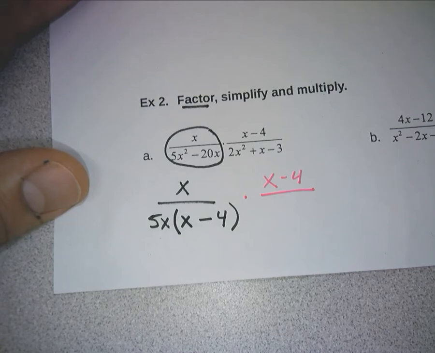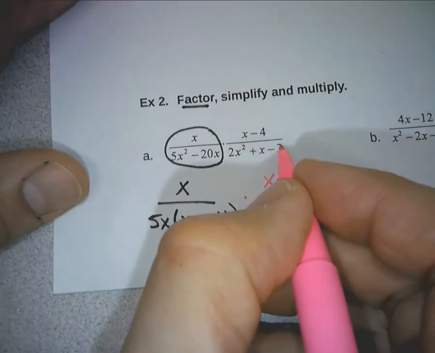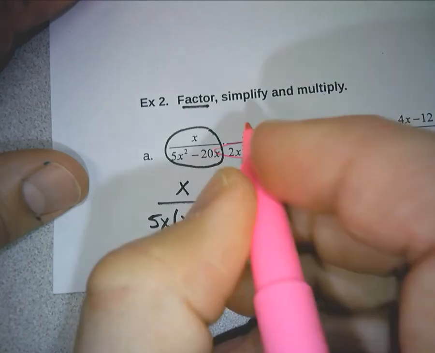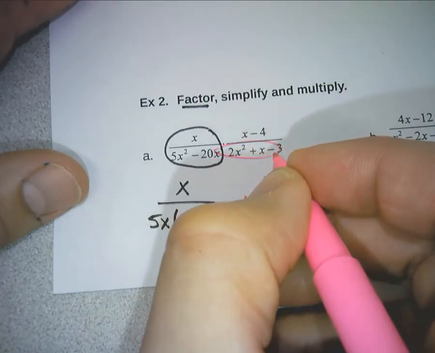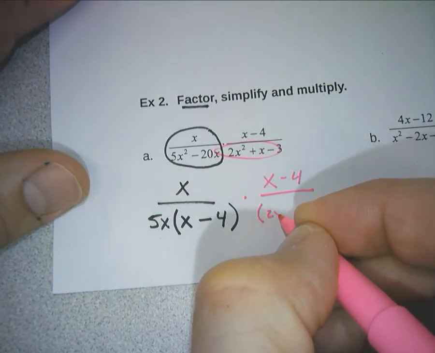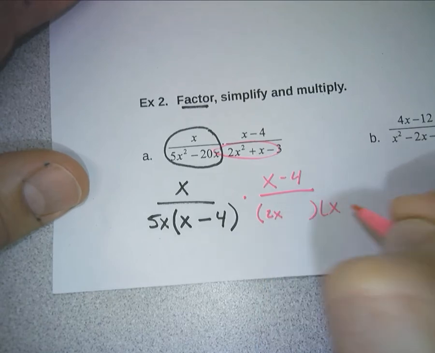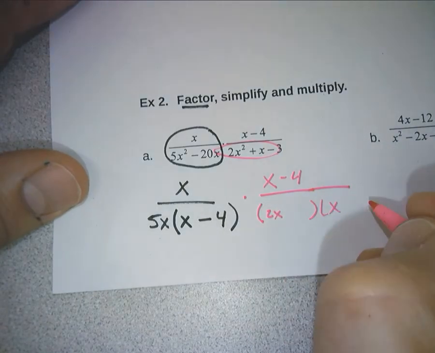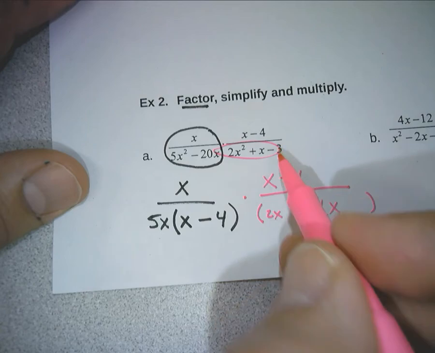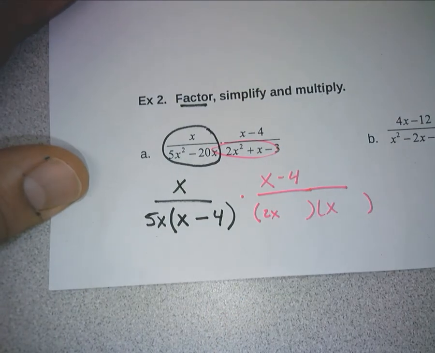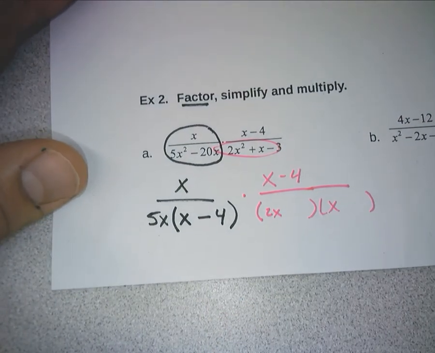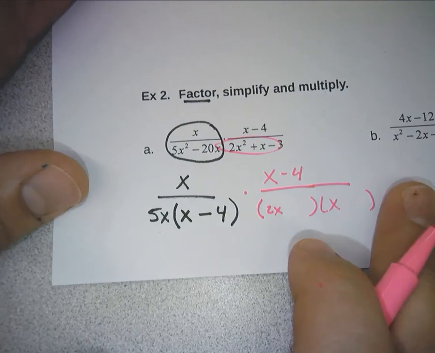All right, so x minus 4 doesn't factor, but this one does, right? So let's go ahead and factor that one. Factors of 2x squared are 2x and x. And then I have to do factors of negative 3. One's a plus, one's a minus, one's a minus, one's a plus.